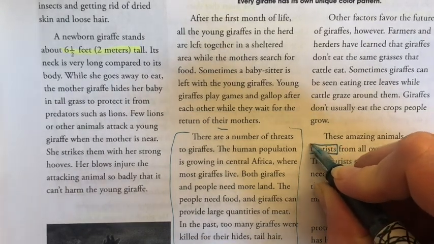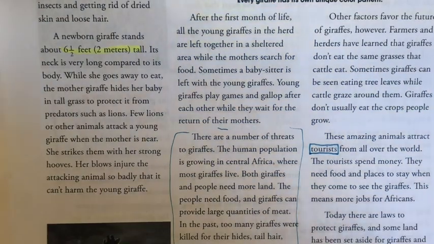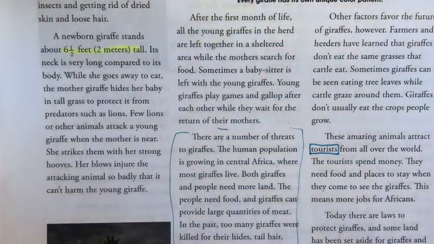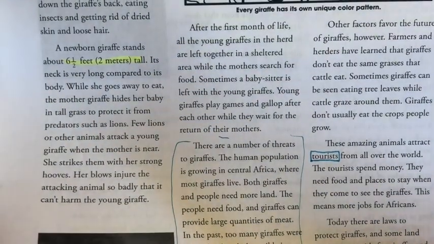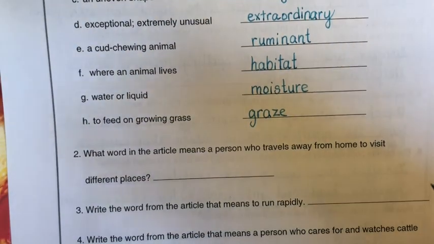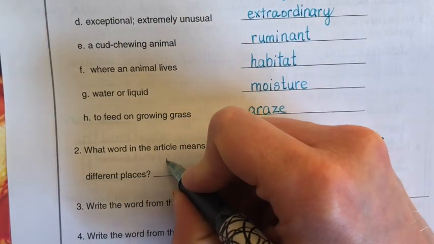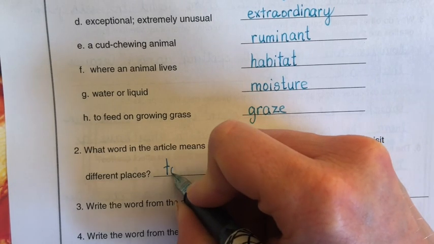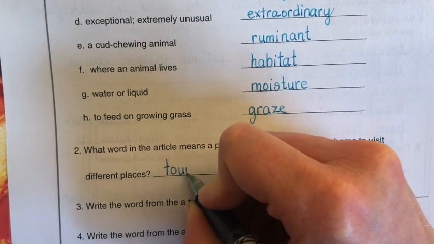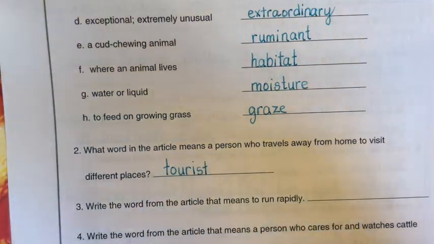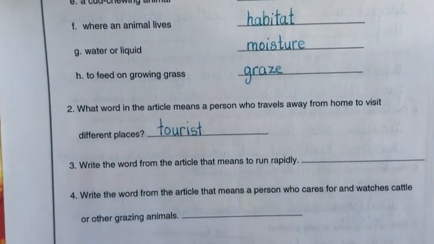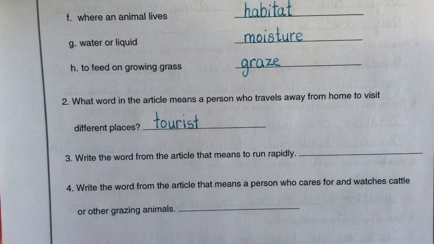If you've ever traveled to a different place and you're there just to travel somewhere different and see something different, you are being a tourist. You're just traveling to go check out stuff. Traveling for fun. Okay, a tourist. T-O-U-R, like touring. And then I-S-T.